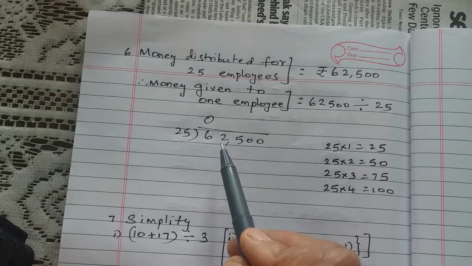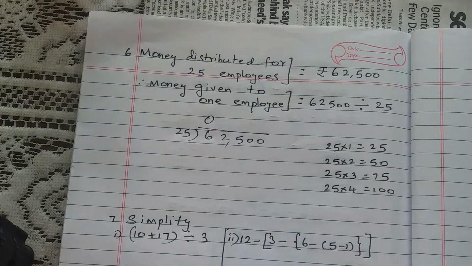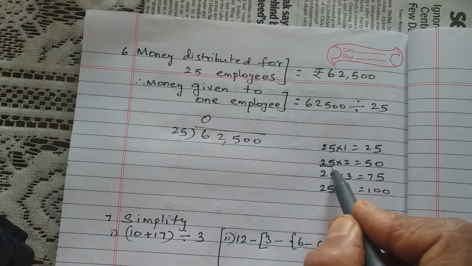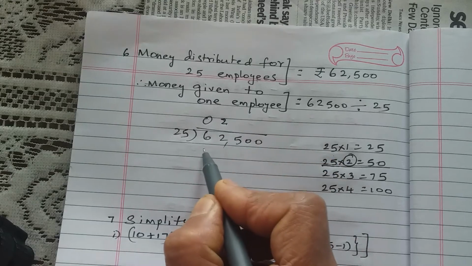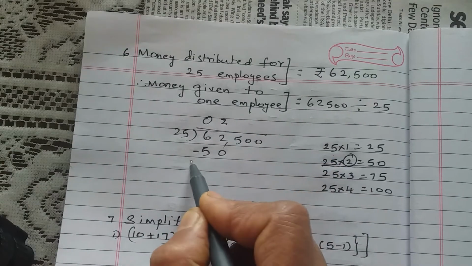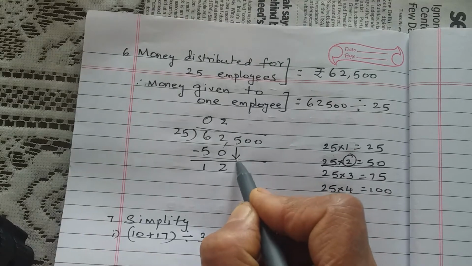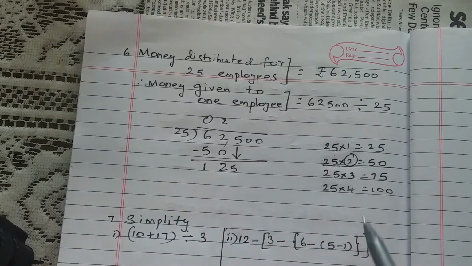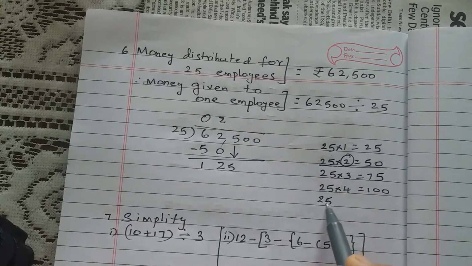We want the number exactly 62. If you don't have 62, we should take the number which is less than 62. So which is less than 62 here? 50 is less than 62. So underline that. Quotient is 2 for us. So write the quotient on top and 50 here. Now subtract. 2 minus 0 is 2, 6 minus 5 is 1. What is next? Bring down the next number, 5, 125. We have only till 100. So let us write the next multiple of 25.